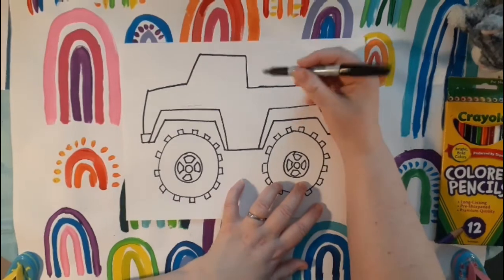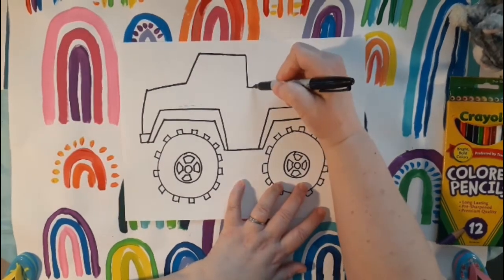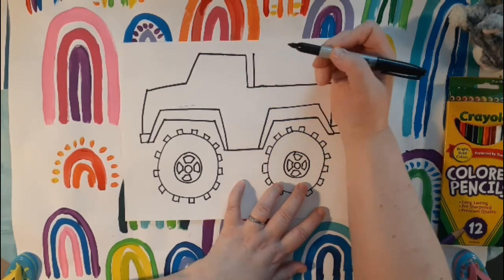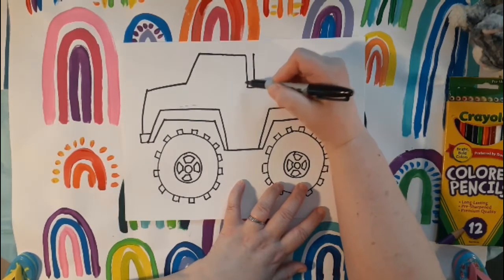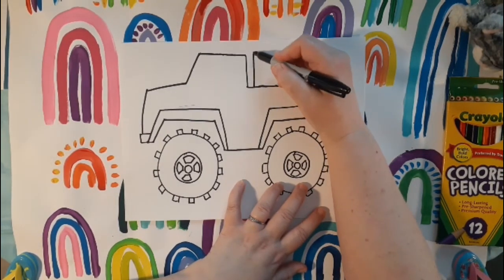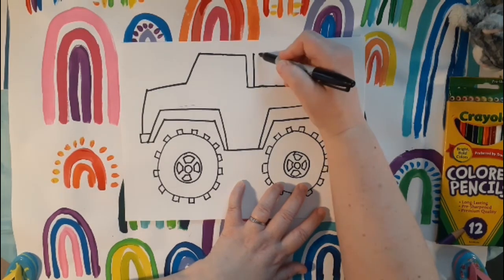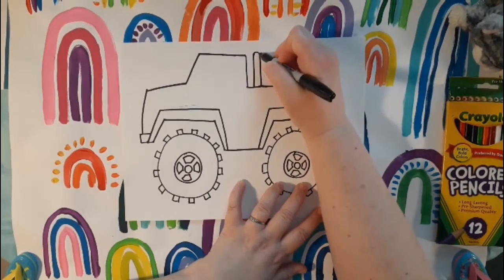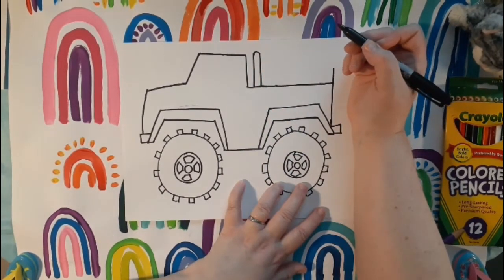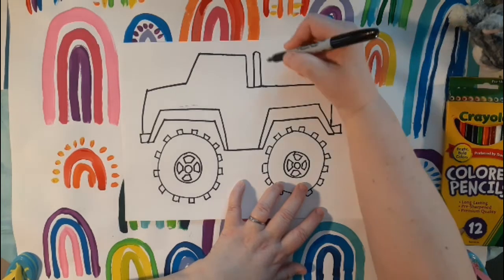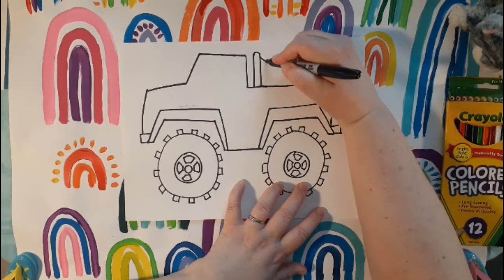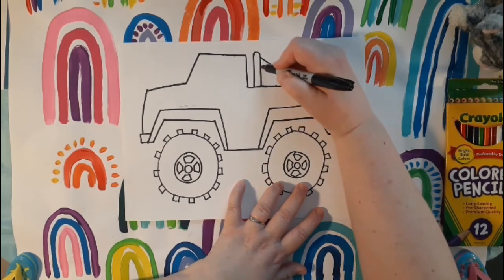Okay, we're going to also add this sort of safety bar. I think it's for if you're riding in the back of the truck, or you can tie something to it, or if something hits the window, it'll hit the bar before it hits the back window. So we're going to make two vertical lines. So I have one vertical line, two vertical lines, and we're going to connect with a curve. All right. And then I'm going to do a diagonal bar connecting. So we're going to do two diagonal lines. So one diagonal, two diagonal.